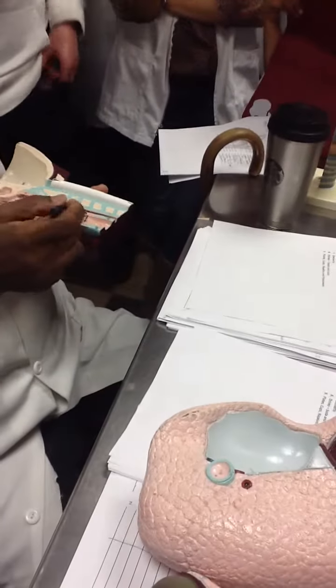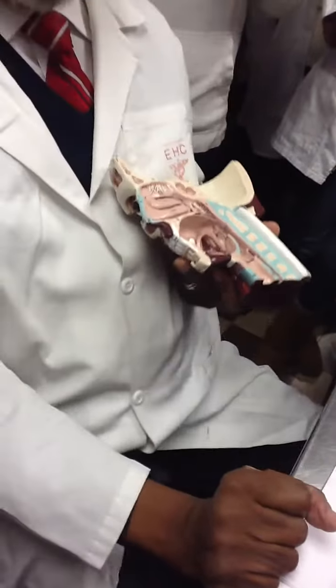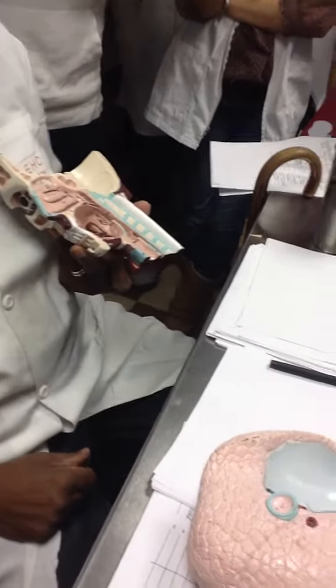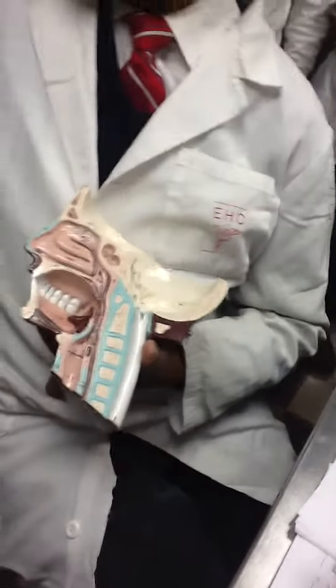Now, remember I said that the trachea is protected by tracheal cartilages. The tracheal cartilages are C-rings, meaning that they have no cartilage in the back, just on the sides. So they look like this.